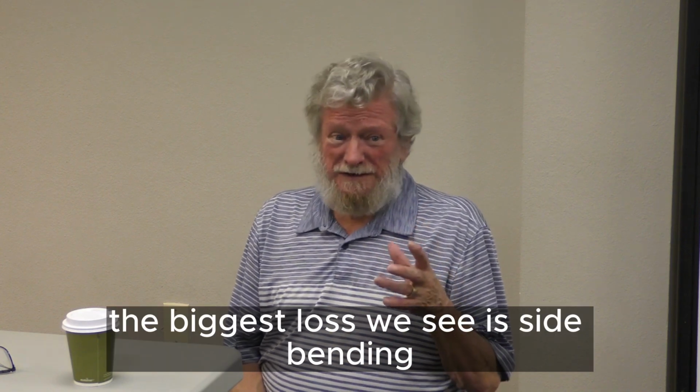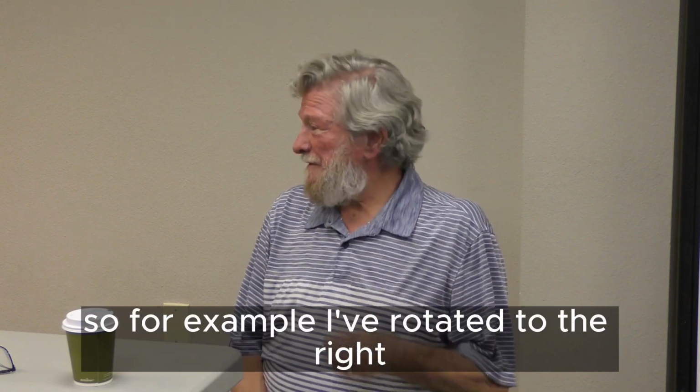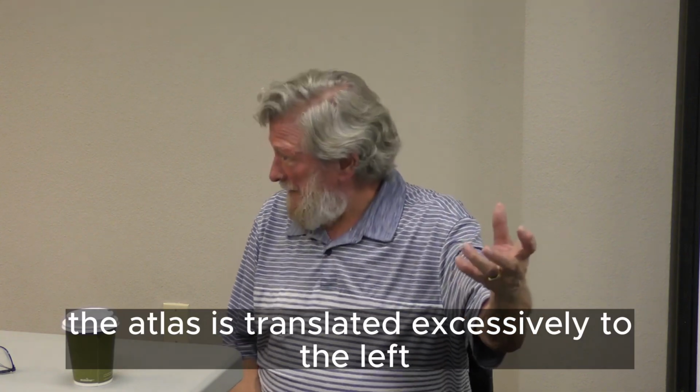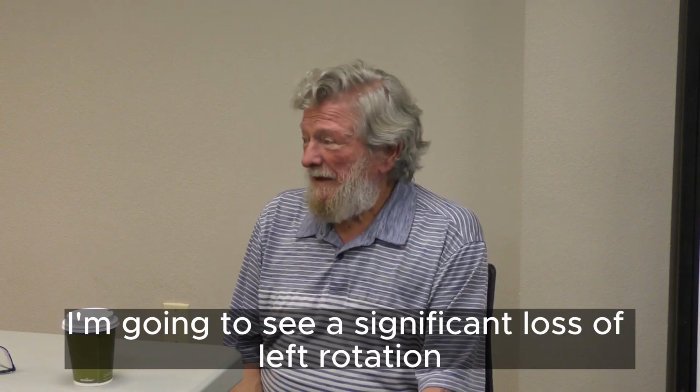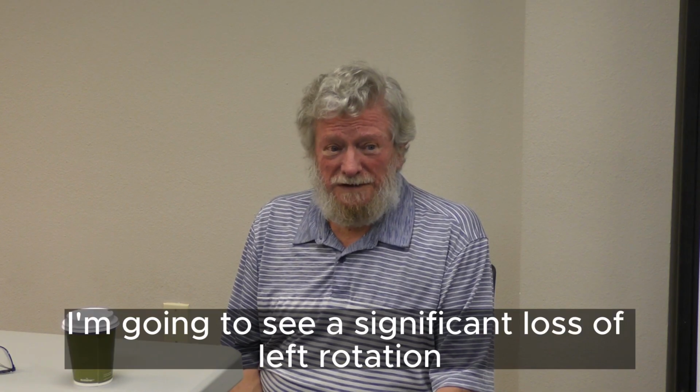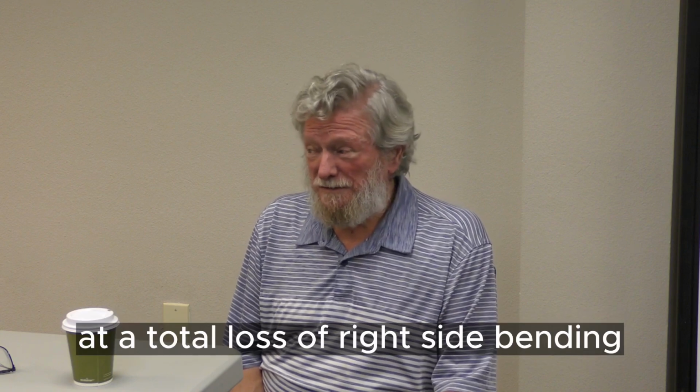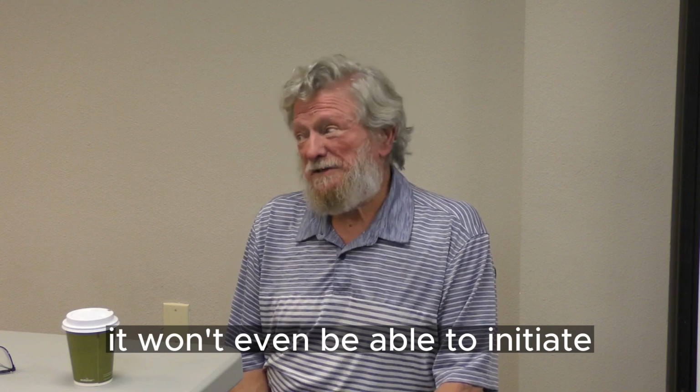But it will be enough to cause significant changes in movement. The biggest loss we see is side bending. So for example, I've rotated to the right, the atlas is translated excessively to the left and got stuck. I'm going to see a significant loss of left rotation, but a total loss of right side bending. It won't even be able to initiate the movement of the head.